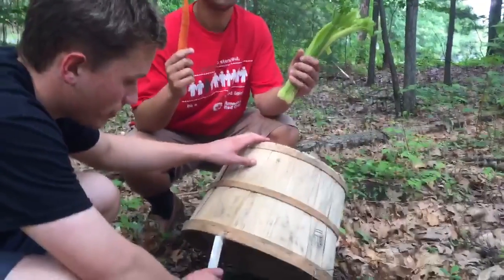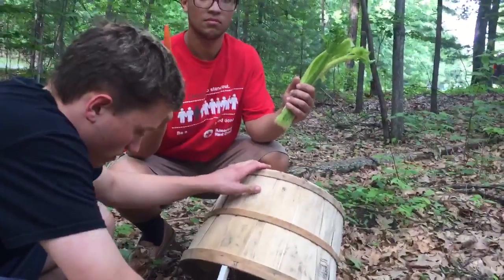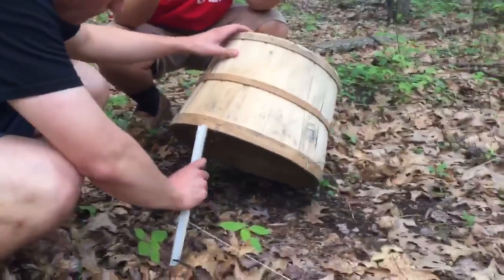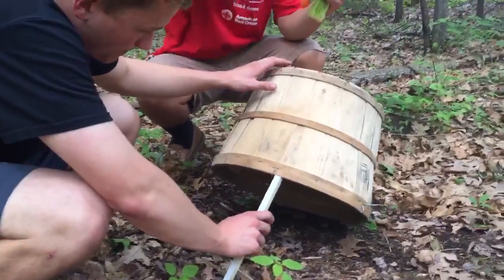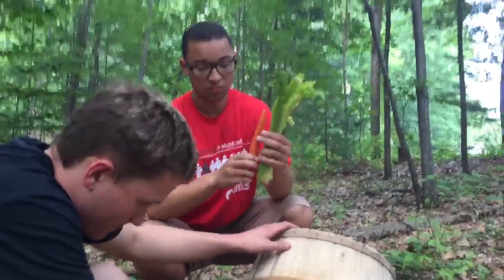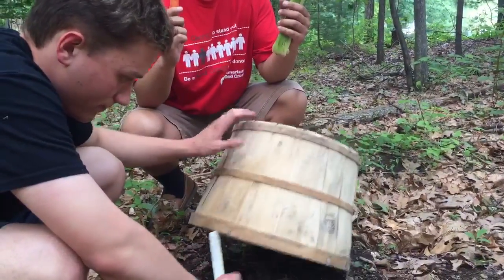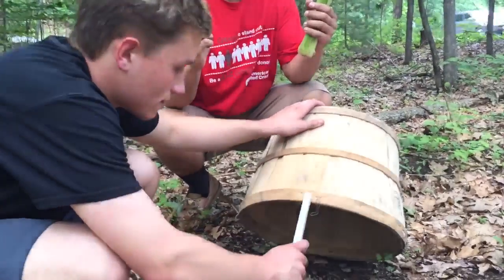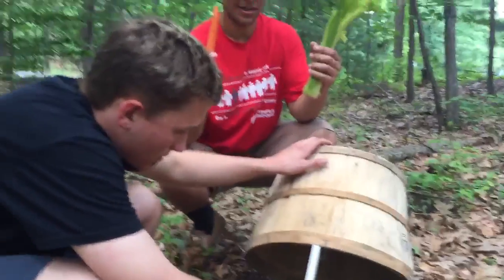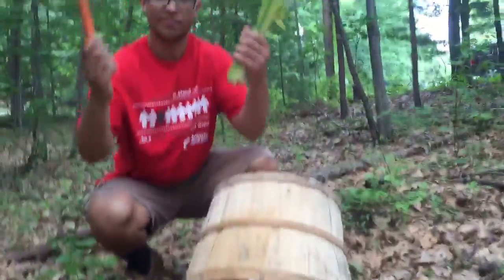Supporting a basket. There we go. You need a smaller angle. Okay. We're going to put fresh veggies underneath the basket.